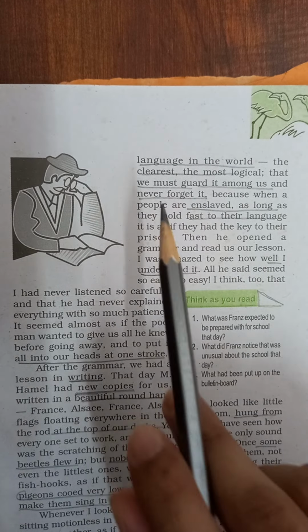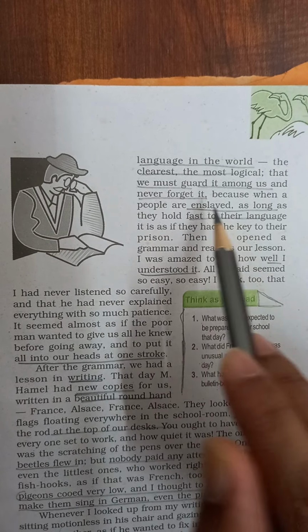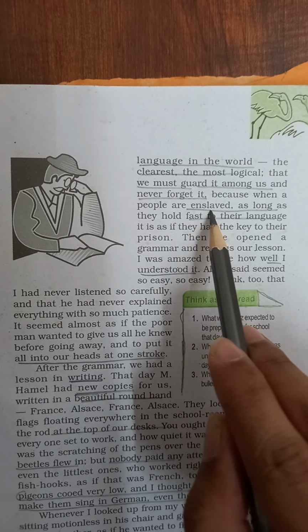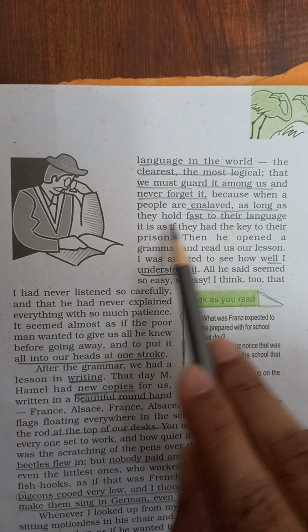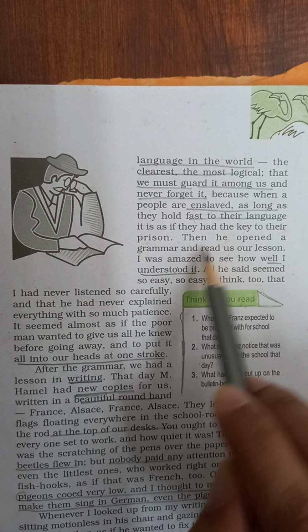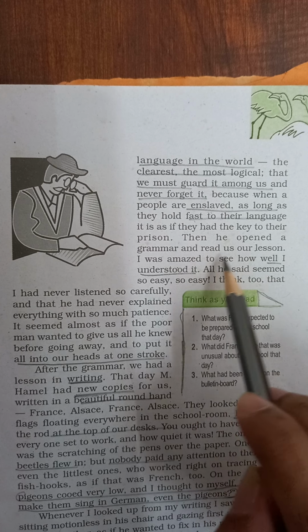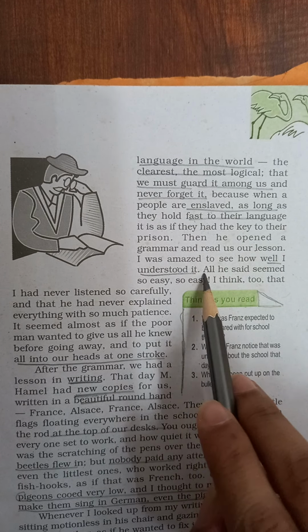What did Mr. Hamel say about the French language? This is the answer from here. Because when people are enslaved, as long as they hold fast to their language, it is as if they had the key to their prison. Then he opened a grammar and read our lesson, and I was amazed to see how well I understood it.